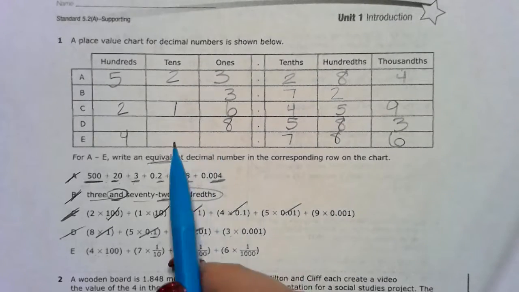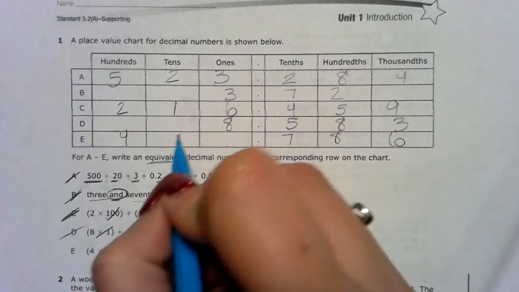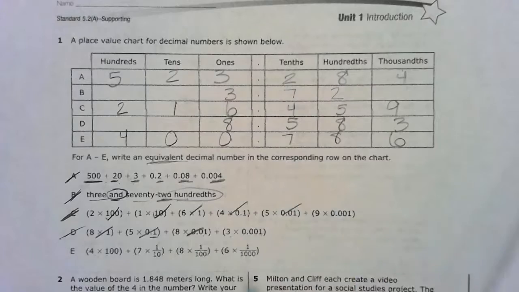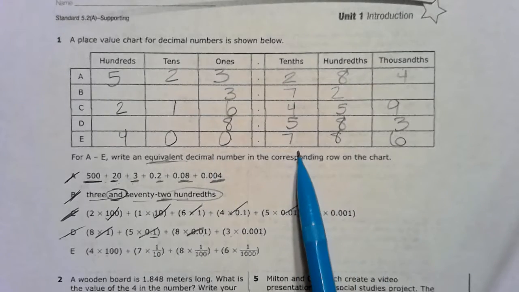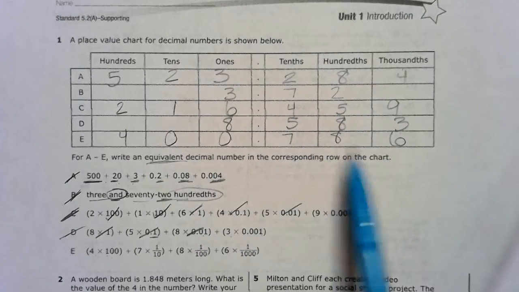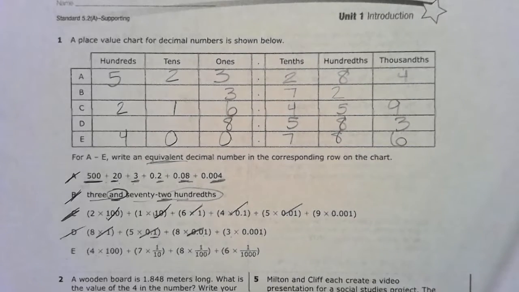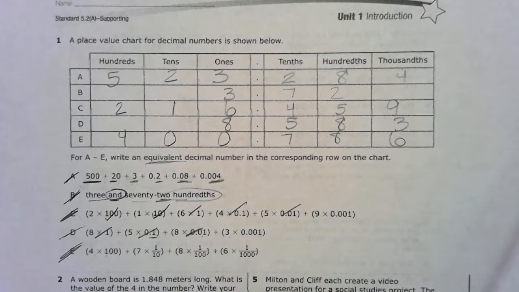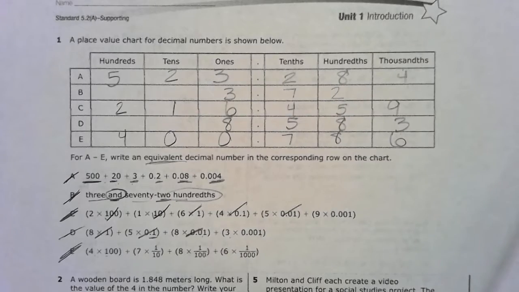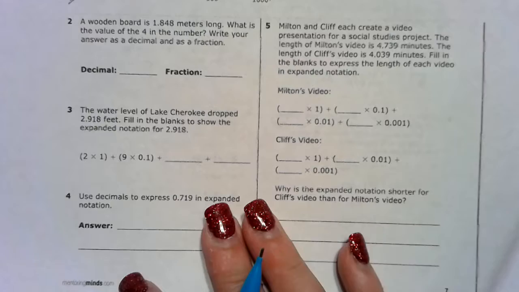What am I going to do right here? When I don't have a number, I can only plug in zeros. So 400 and 786 thousandths. Okay, so we're talking about that place value and equivalent decimals there. Expanded form.